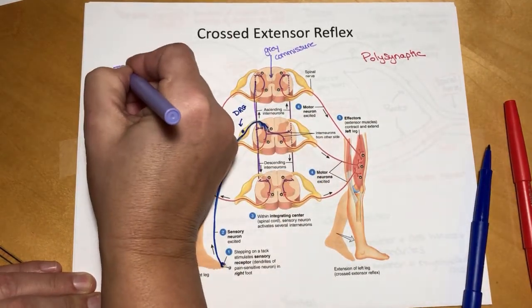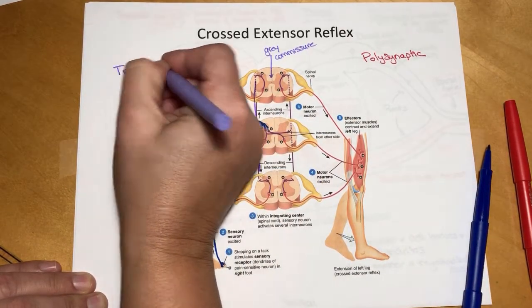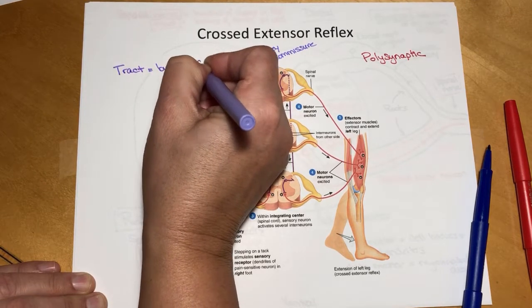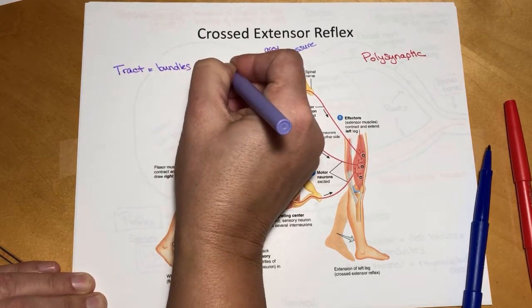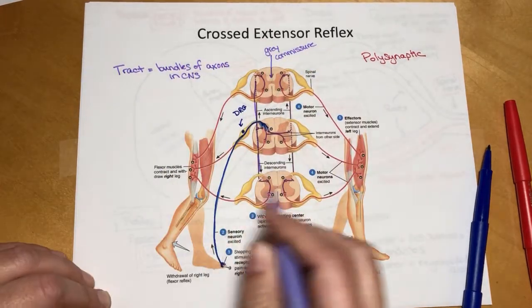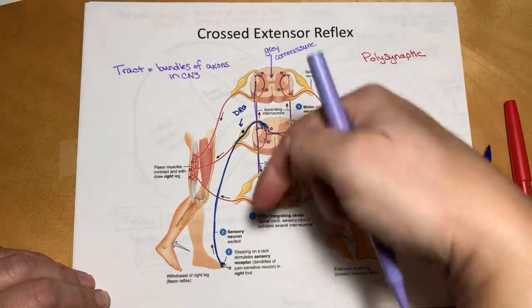Remember, a tract is bundles of axons in the CNS. Ascending just means going up, descending means going down.